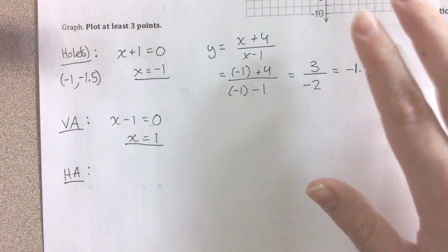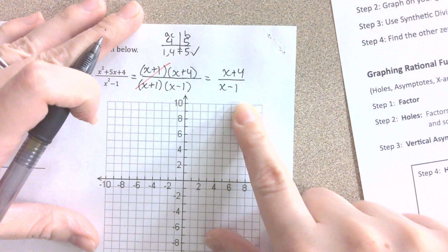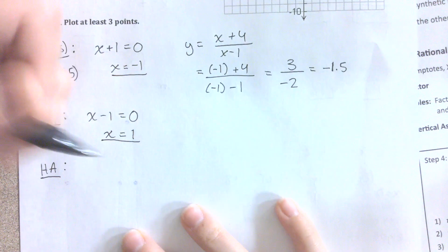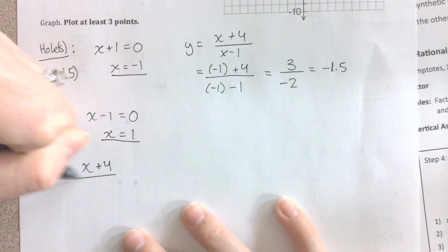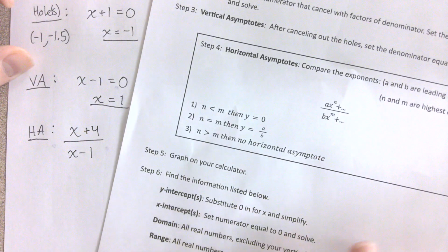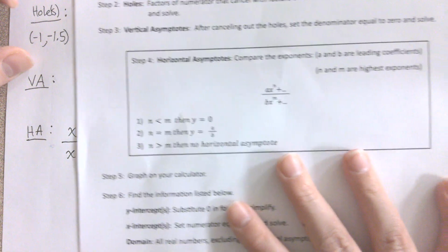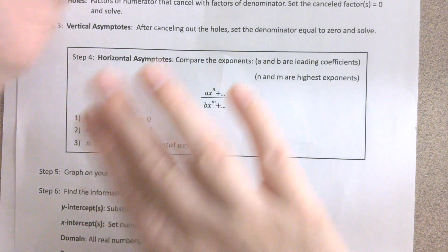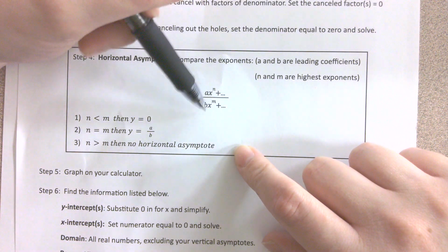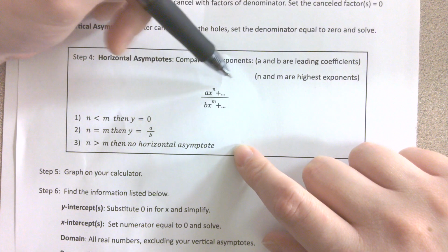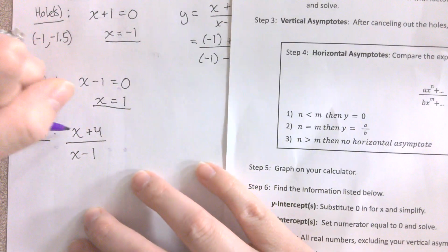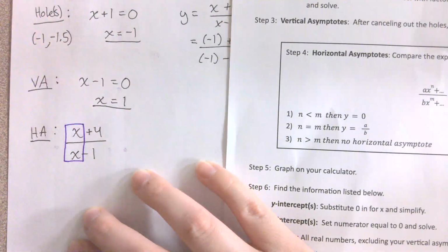So you want to look at the factored form. So we have x plus 4 over x minus 1. When we do this, there's a rule that we're following. We want to only look at the highest term on the top and the bottom. Anything else we want to ignore. So I want to focus just on the x's here. Those are the biggest terms.